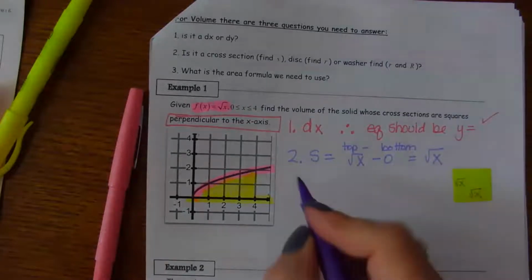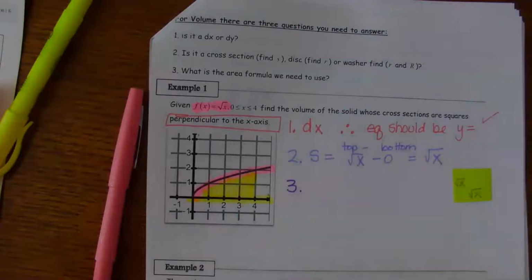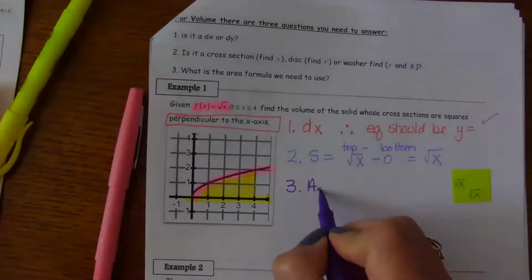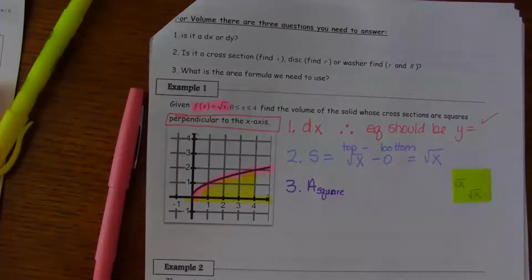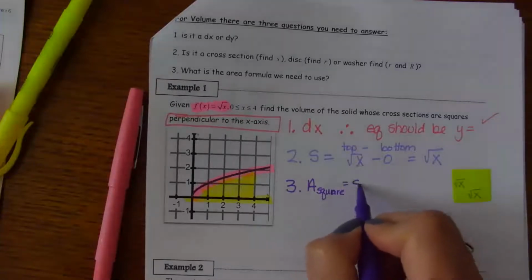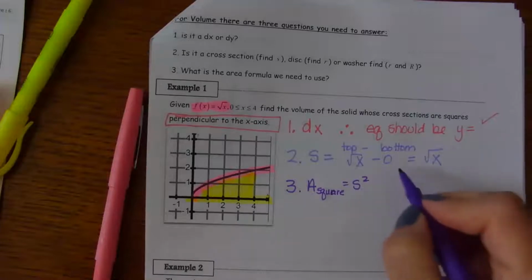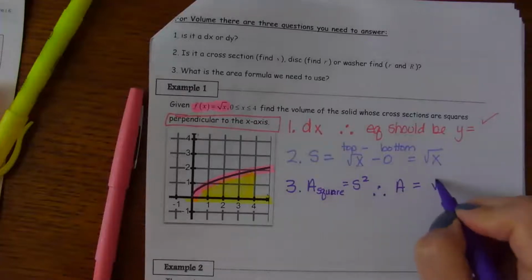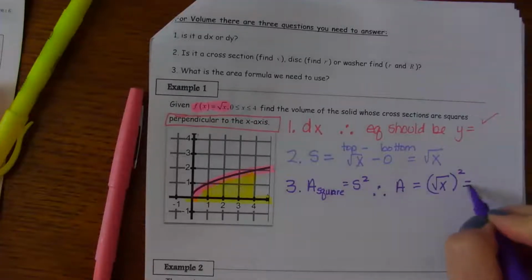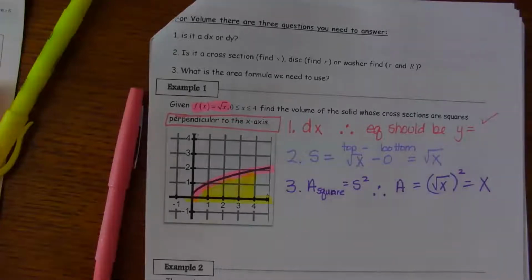Side squared. So let's do number 3. First we decide which way it's going, right and left or up and down. Then we say, how big is my side? Once I know how big my side is, I'm going to figure out what my area is. So what's the area of a square, just in general? Side squared. Well, we happen to know what the side is. So the area of our guy is side squared, which equals x. When you square the square root of x, you get x.